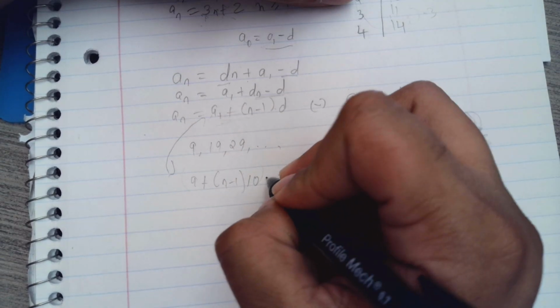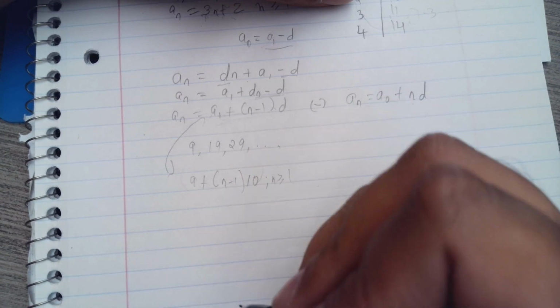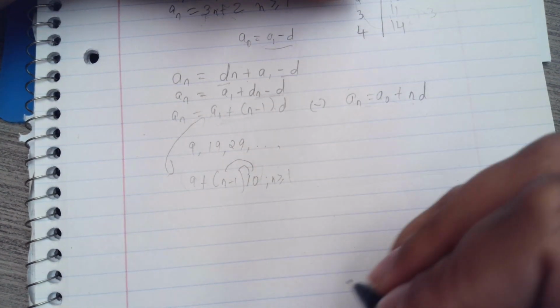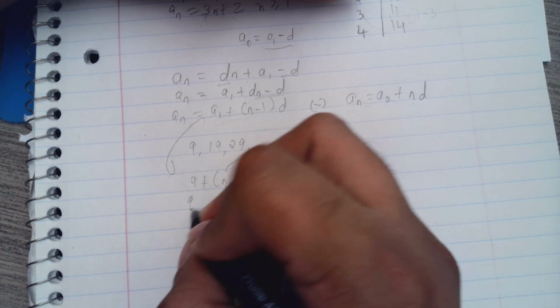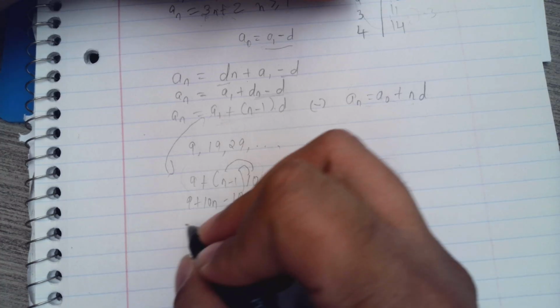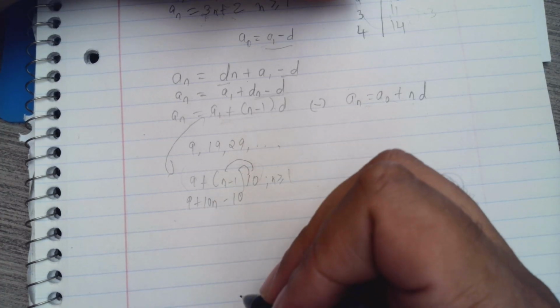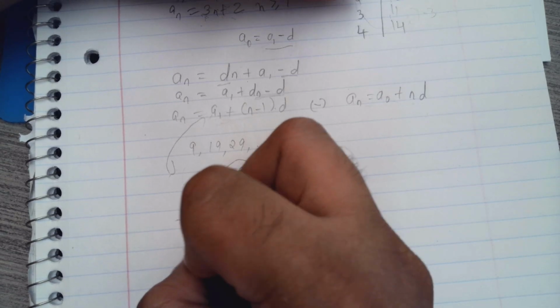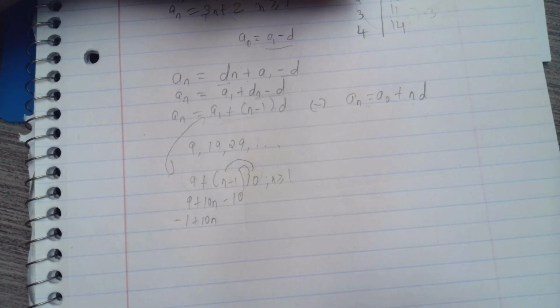But even if it's multiple choice, they might ask you to simplify it. So you might have to do this: 10 times n and negative 1 times 10, so you get 9 plus 10n minus 10. And 9 minus 10 is, what is 9 minus 10? Negative 1, oh my god. Negative 1 plus 10n. So that's your answer, right, where n is greater than or equal to 1.